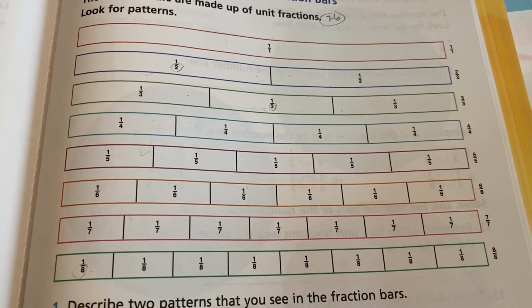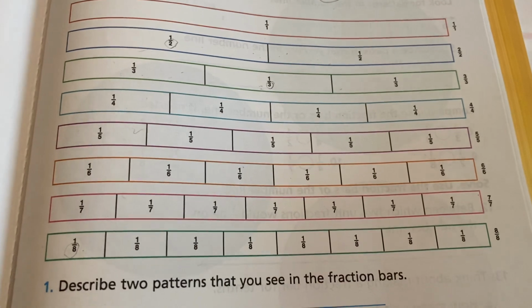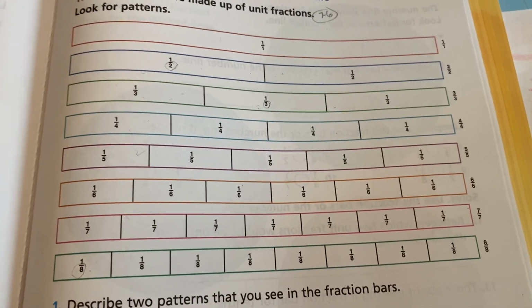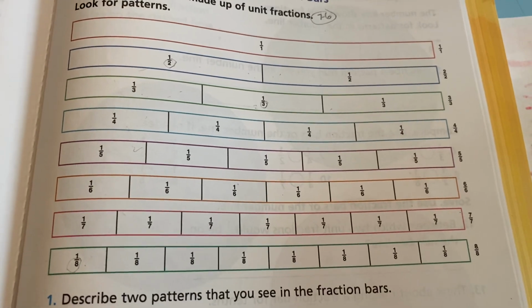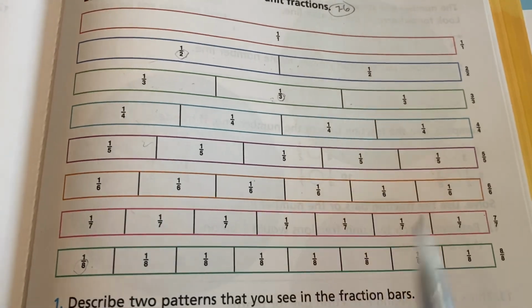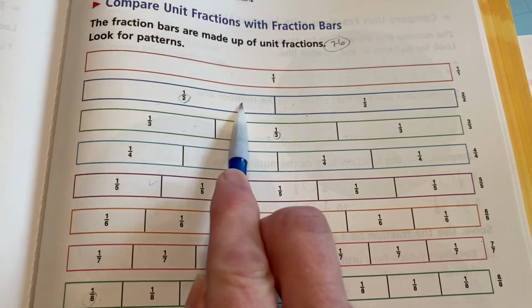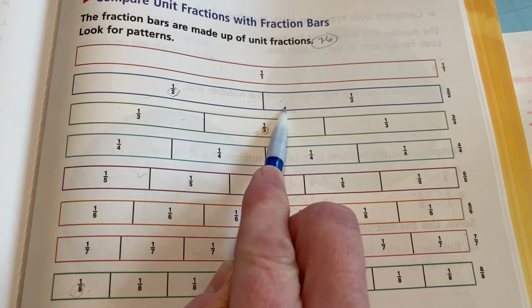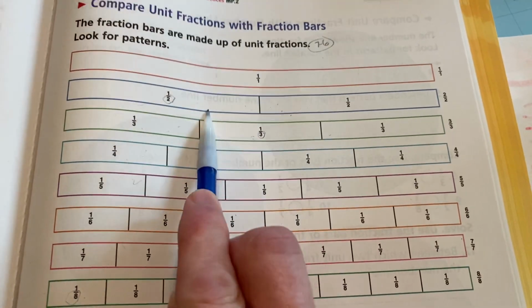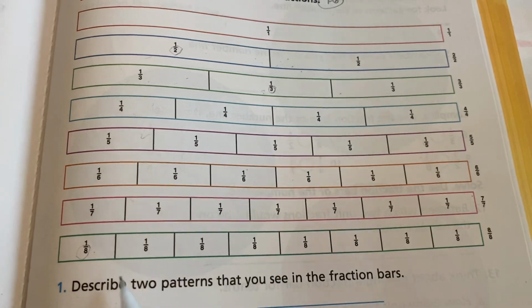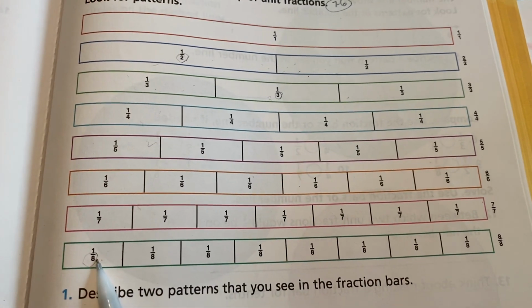When we talk about denominators, we remember that the denominator represents the whole amount of the fraction bar. So if we cut a whole into 2 pieces, such as 1/2 up here broken into 2 pieces, those pieces are going to be bigger than if we cut the same size fraction bar into a total of 8 pieces.